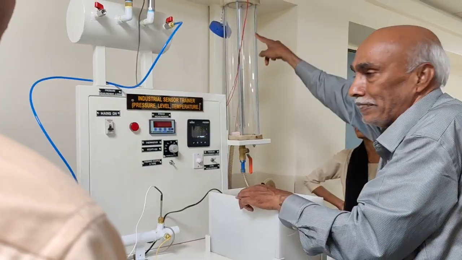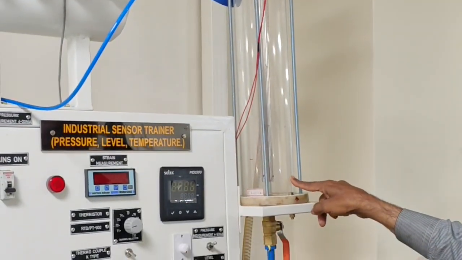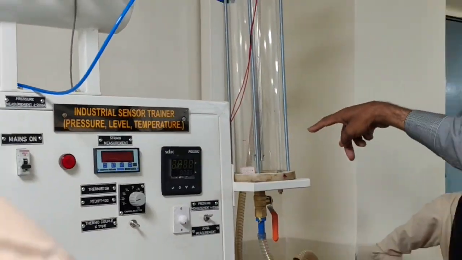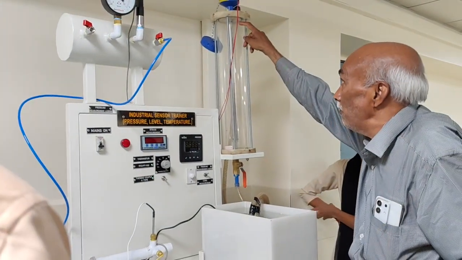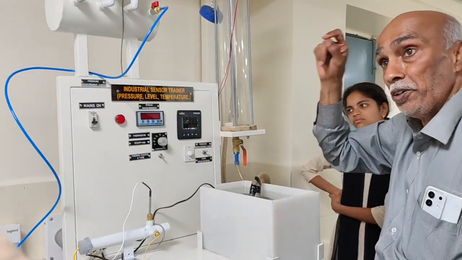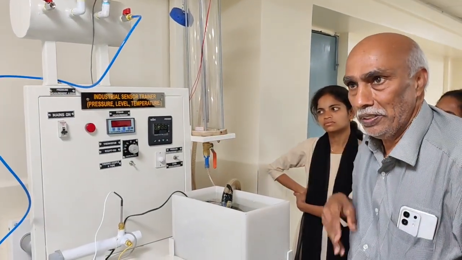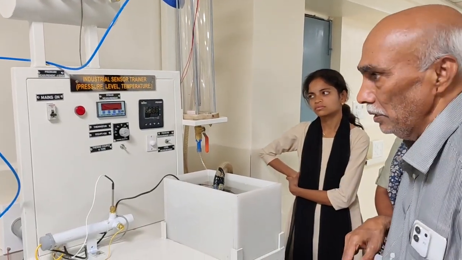This is the capacitance type sensor. From this to this, it is 465 mm. We have given the size. So when the water gets filled, the meter has to read 465 at 20 milliamp. The current will be 20 milliamp. Both you can read in this. Current also you can see. That can be done in this.